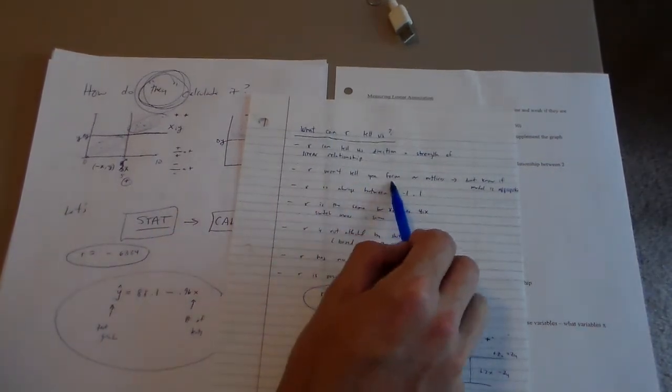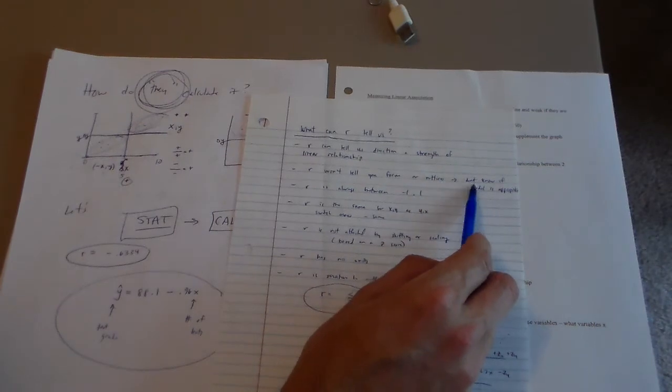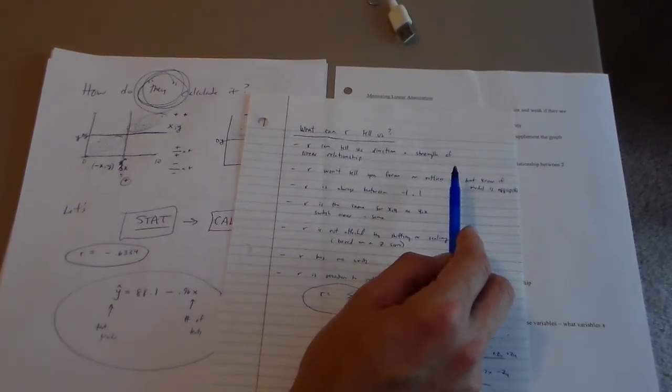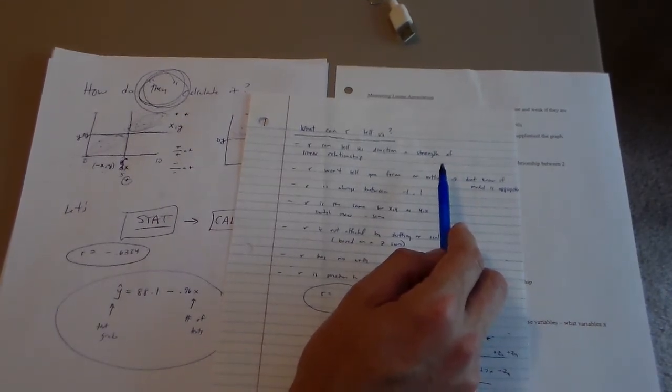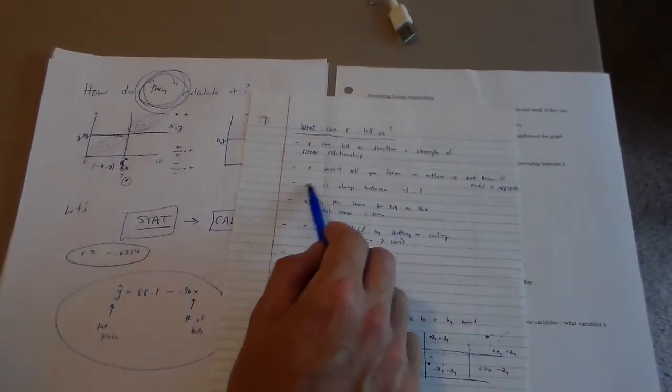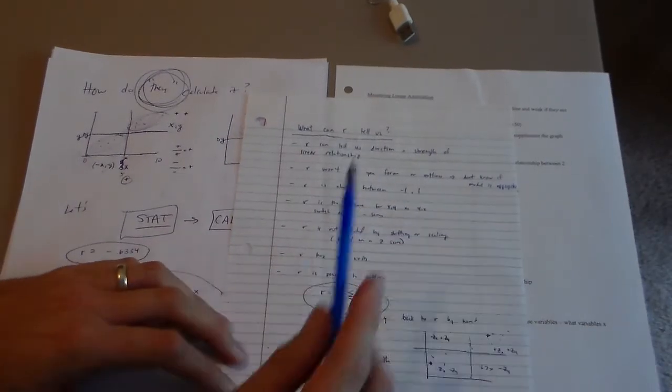R won't tell you form, and it won't tell you outliers. We also don't know if a model is appropriate. Just because your R comes up doesn't mean it's linear, okay? R can also give you a measure of a relationship, but you have to see the graph to know that it's linear. R is always between -1 and 1.